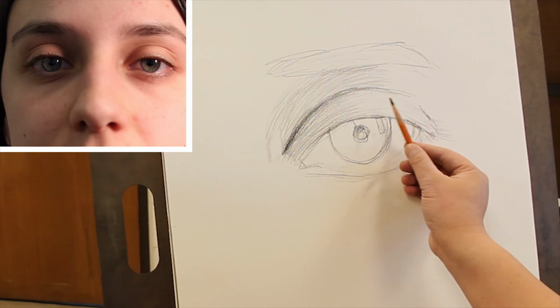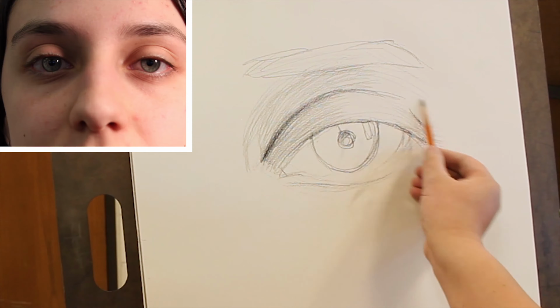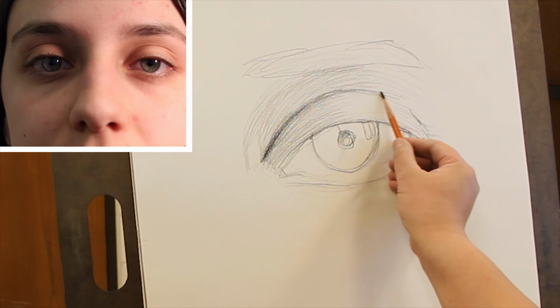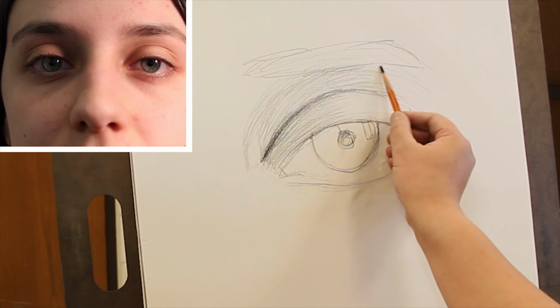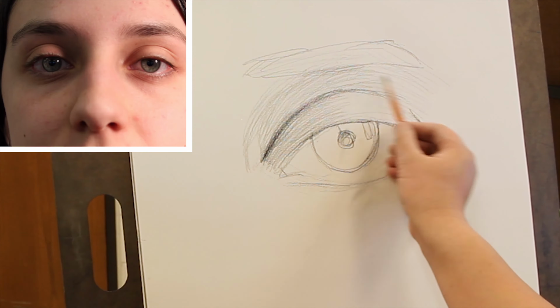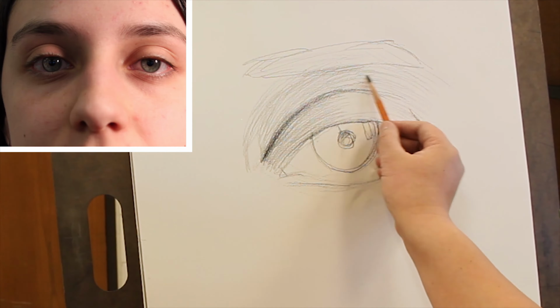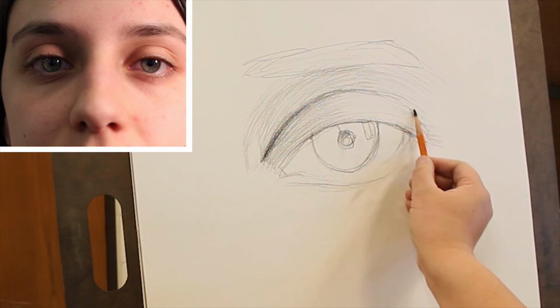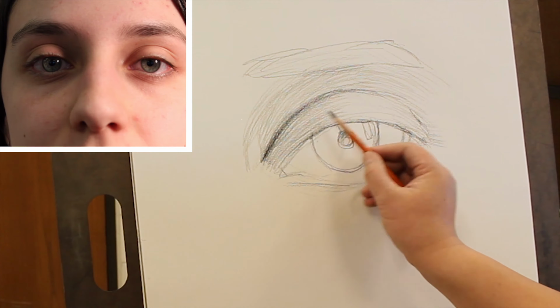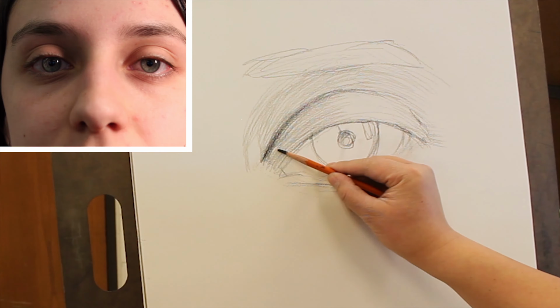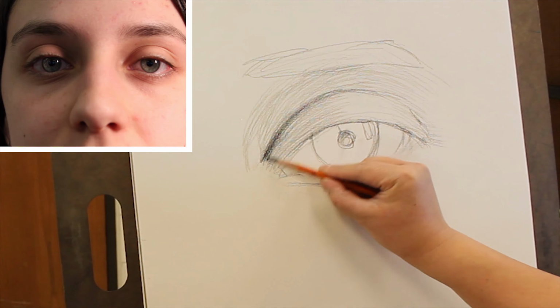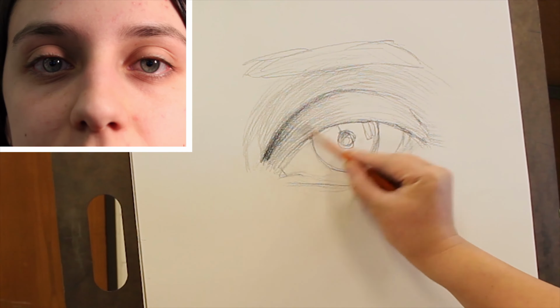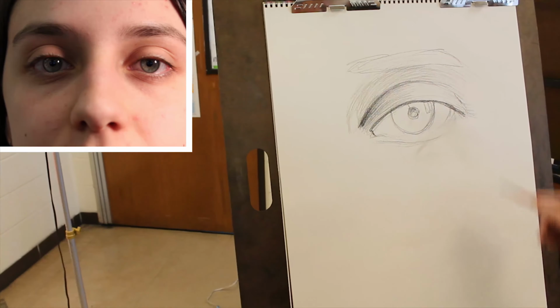So I'm also going to go over with the direction of the line, but because this is not so dark, I don't want to draw too dark of a line or too many lines to make it look too dark. Okay, let's adjust that. I think here still needs a little bit darker line. Let's draw a little more in here.